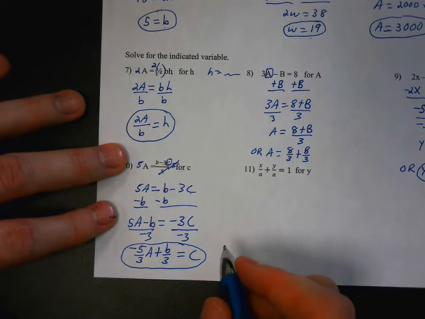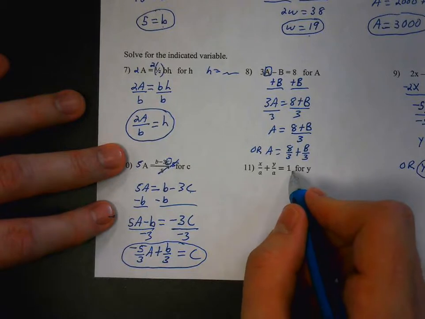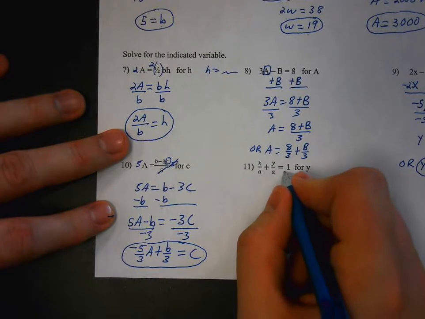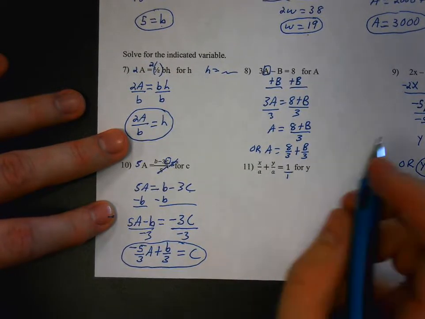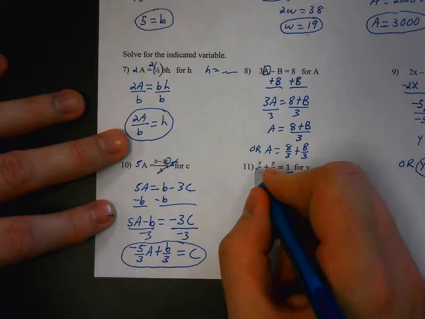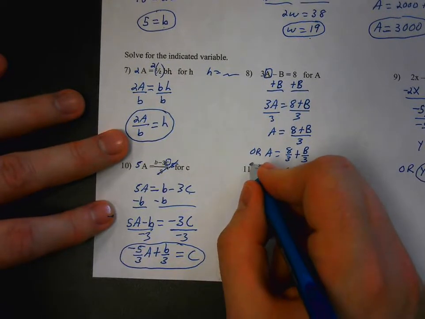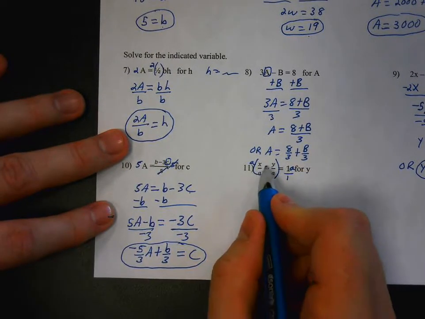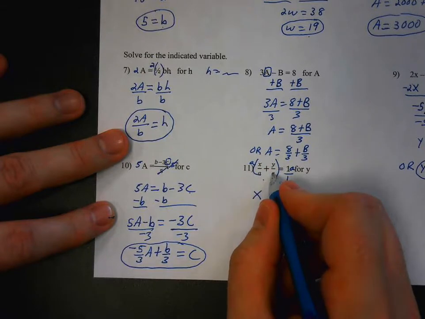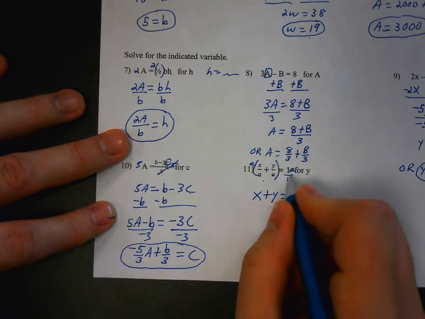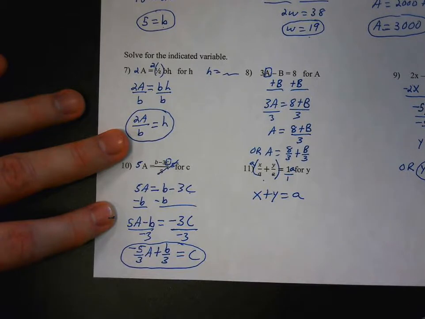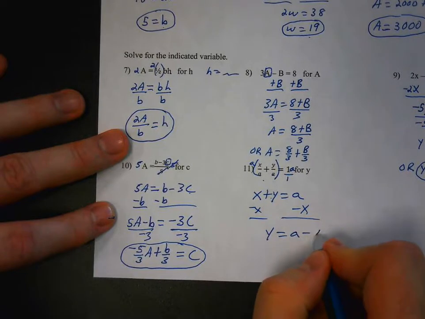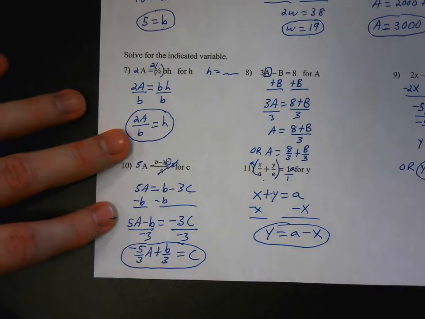Okay, then finally, question number 11. X over a plus y over a equals 1. We're going to solve for y. So we have fractions again, so let's clear the fractions. The common denominator will be a. So multiply each side by a. So if you do that, a on this side, and then times a over here. The a's reduce here to get x. The a's reduce with the y over a to get plus y equals 1 times a, which is a. And then to get y equals, we'll subtract x from each side. So y equals a minus x. Okay, and there's your answer.